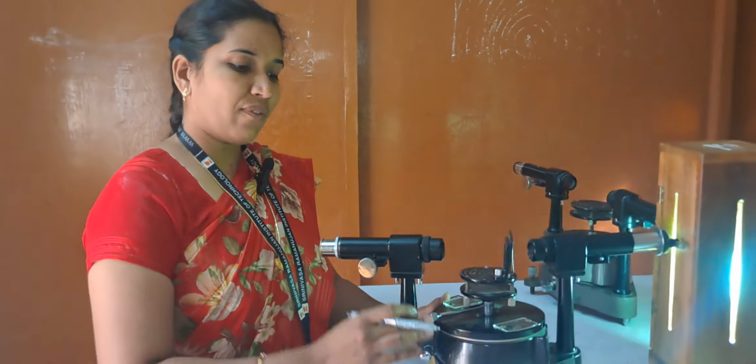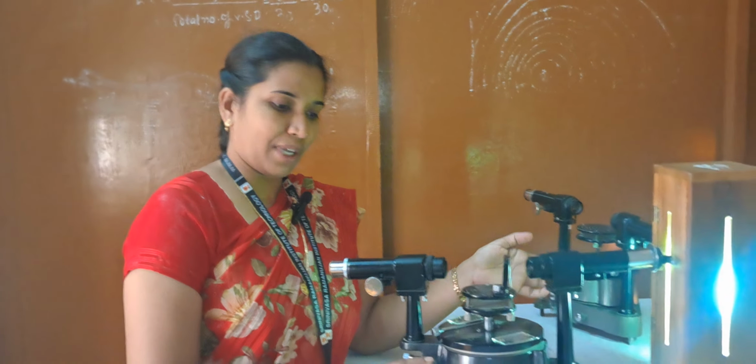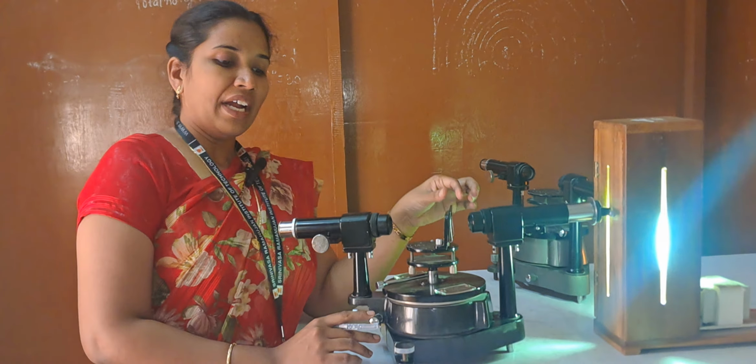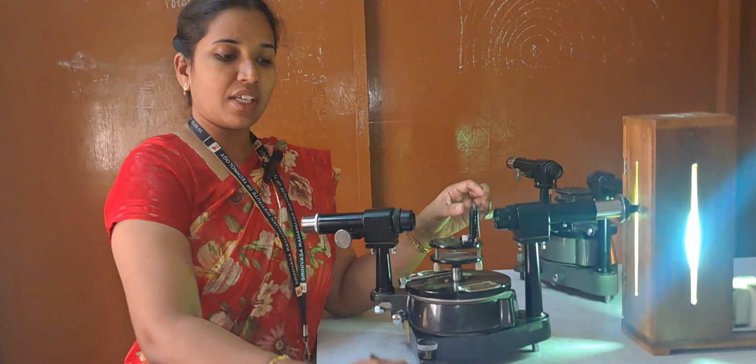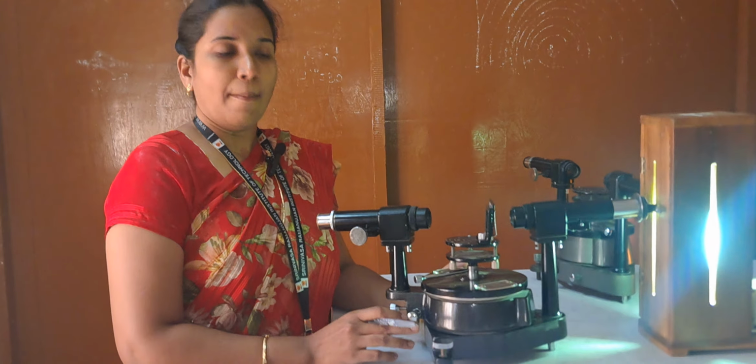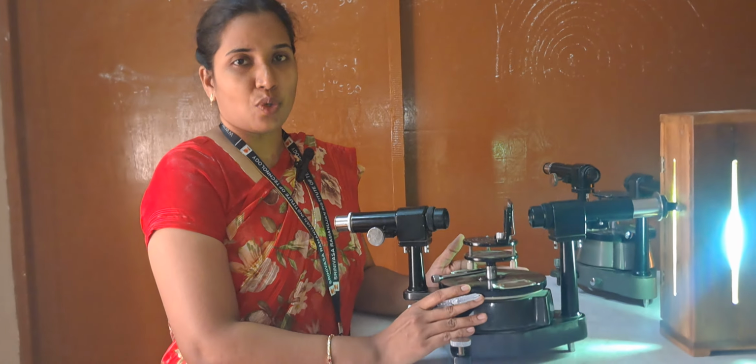So that is how we can determine the wavelength of the given laser source, which is mercury source, by using the diffraction grating. As you can see, this is a grating, using the normal incidence method with the spectrometer.